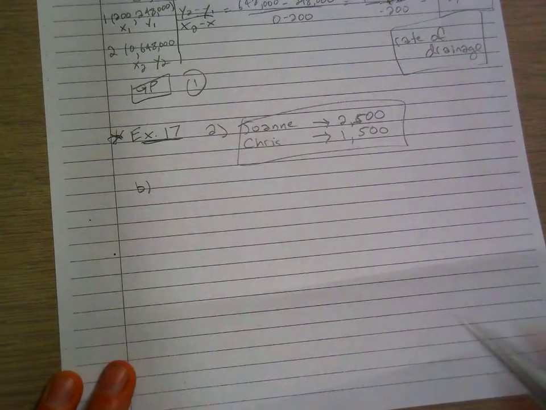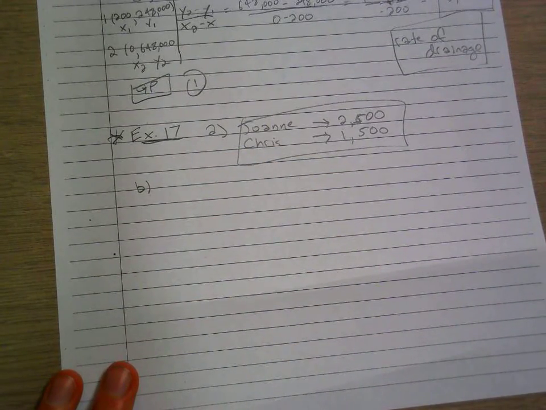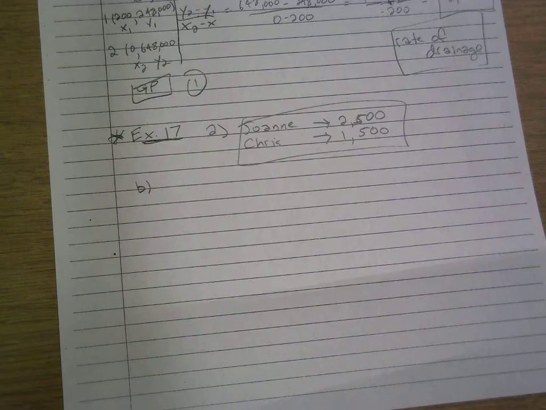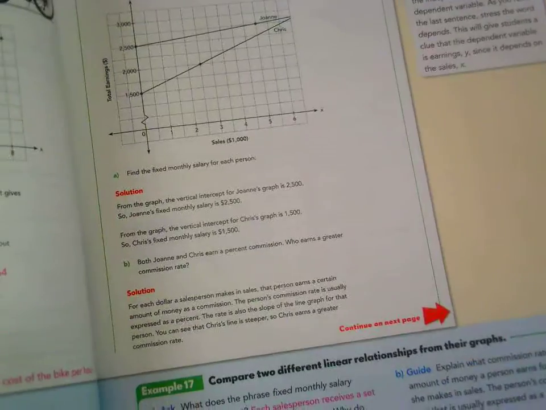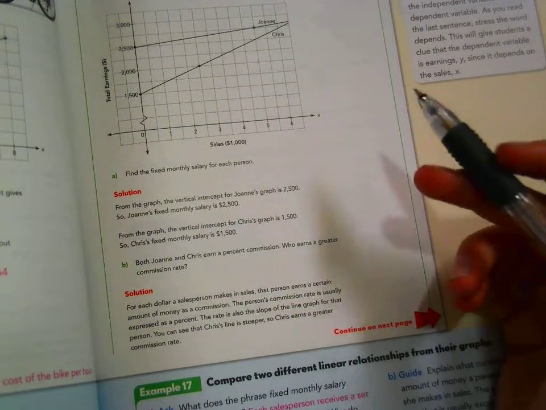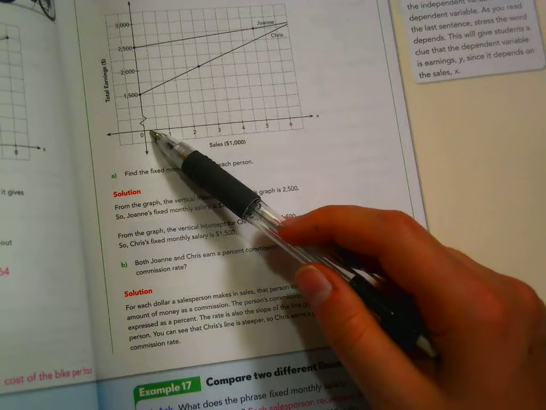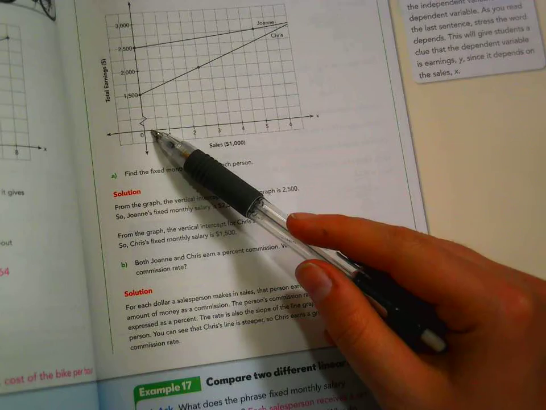Now B says both Joanne and Chris earn a percent commission. Who earns the greater commission rate? So to determine that, we would look at the slopes, right? So for each dollar that they sell, they get a certain amount of earnings.